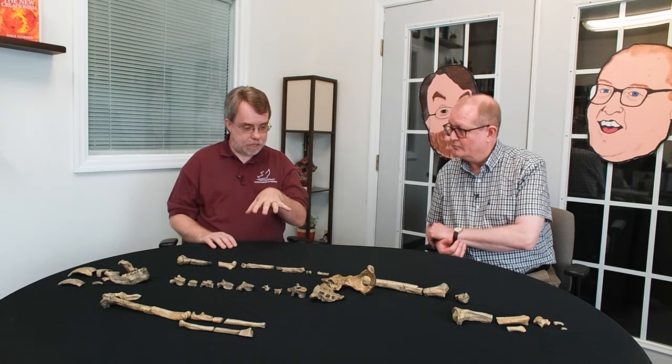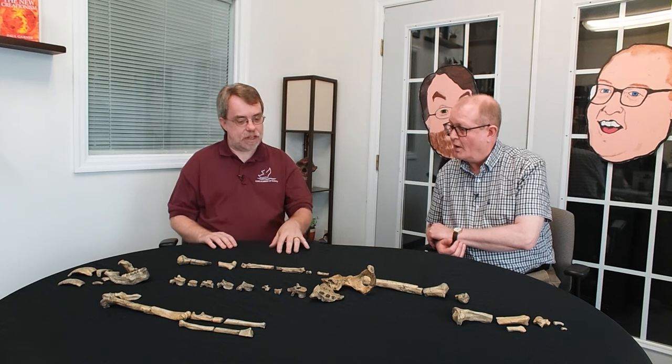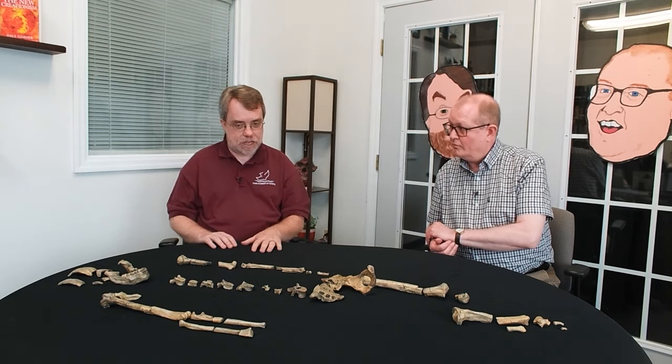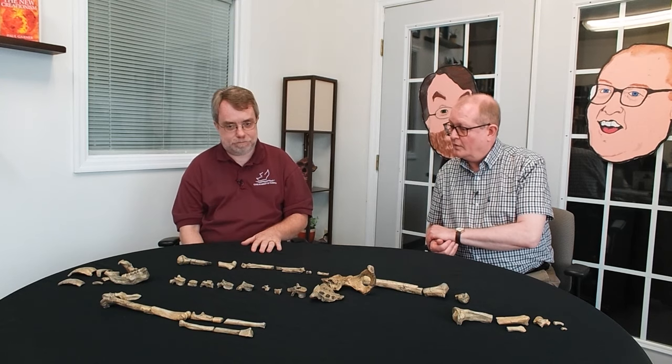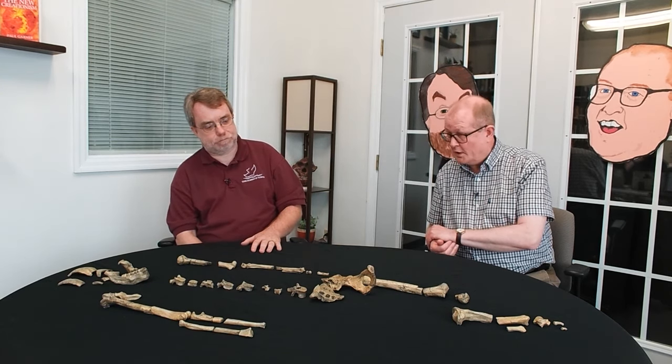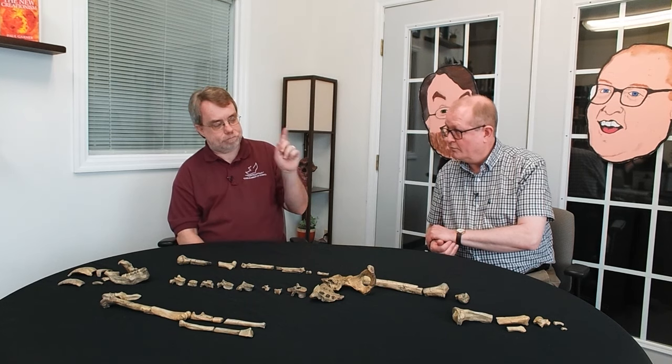Okay. And we've discovered many other remains of her fellow species members, and she turns out to be kind of small even for Lucy's species. So that's kind of an interesting thing to note here, that this skeleton is kind of tiny. Okay. So, does that mean that she's a juvenile? I mean, is she not fully grown?